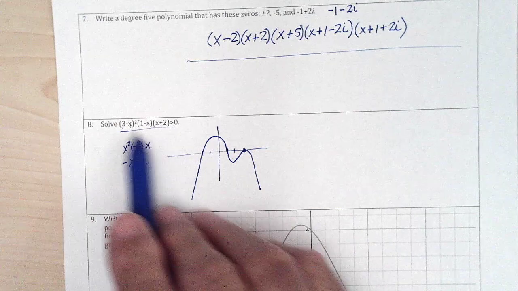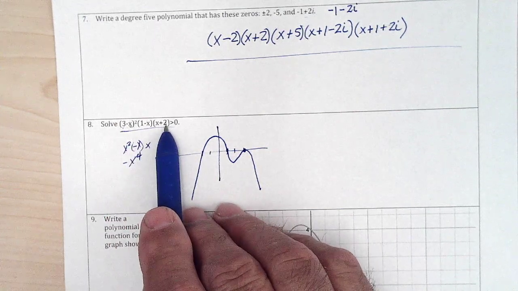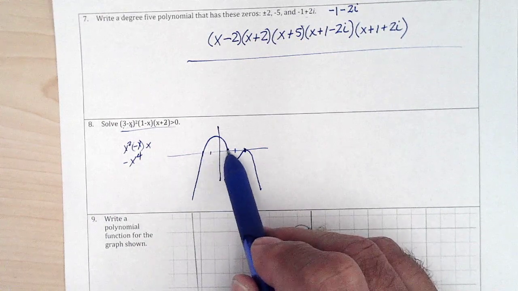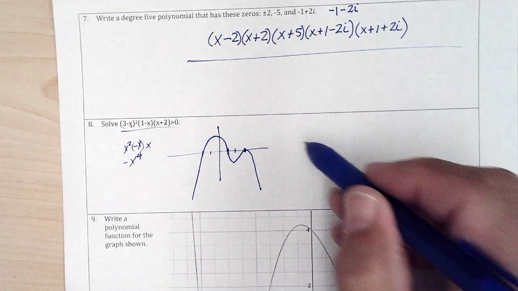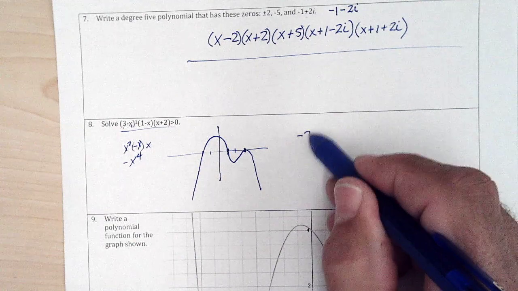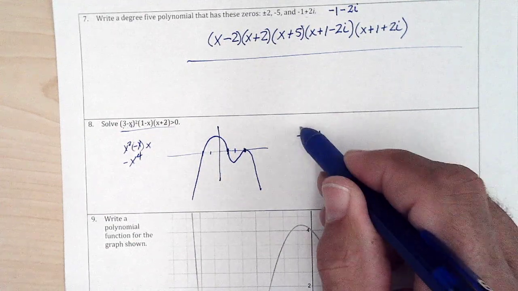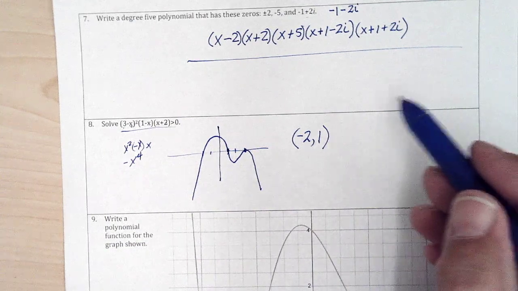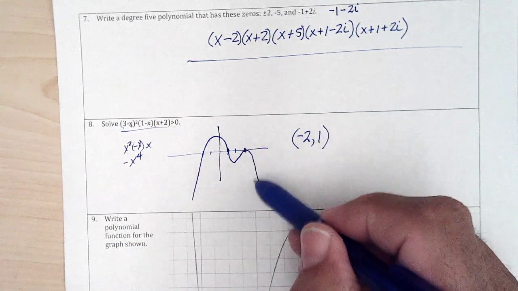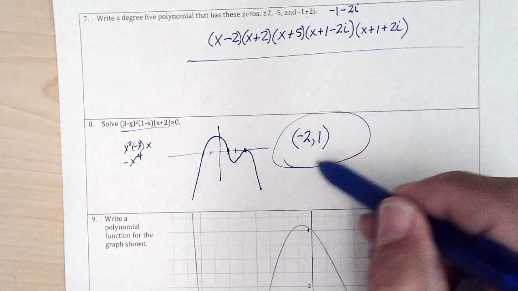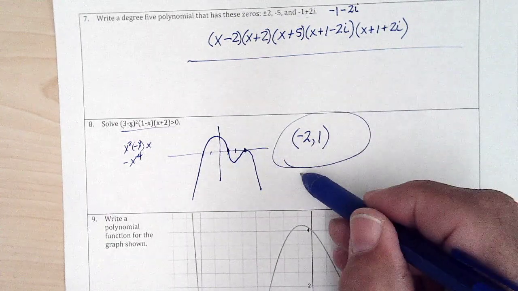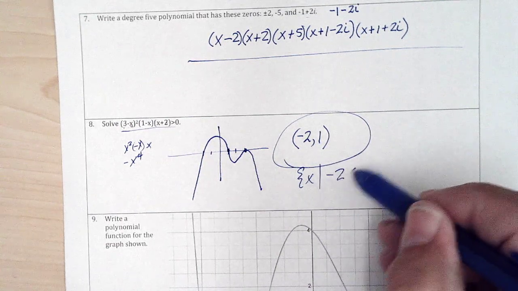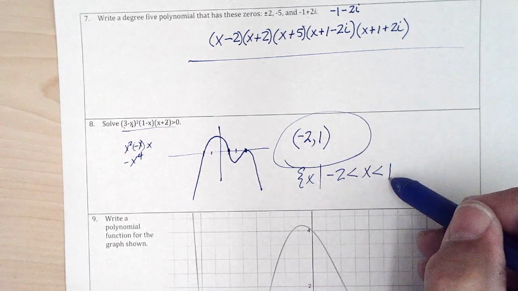And I want to know when the y values are greater than 0. Well, it looks like it's greater than 0 from minus 2 to 1. Not including those, because at those places it's 0. And this is all less than 0, so that's the answer, from minus 2 to 1. Or if you will, x such that minus 2 is less than x, which is less than 1.